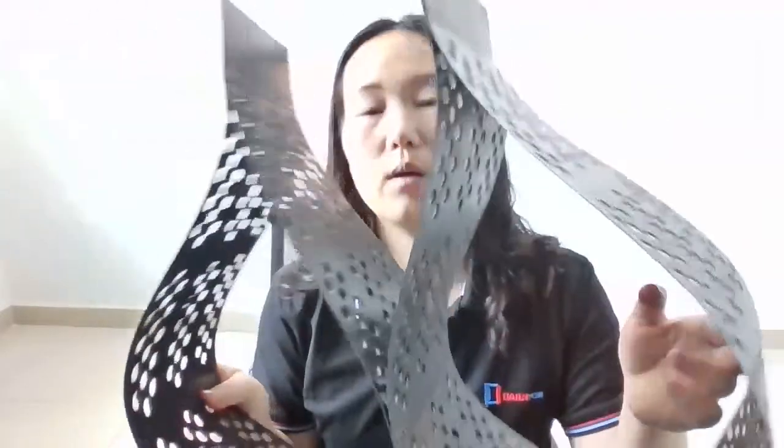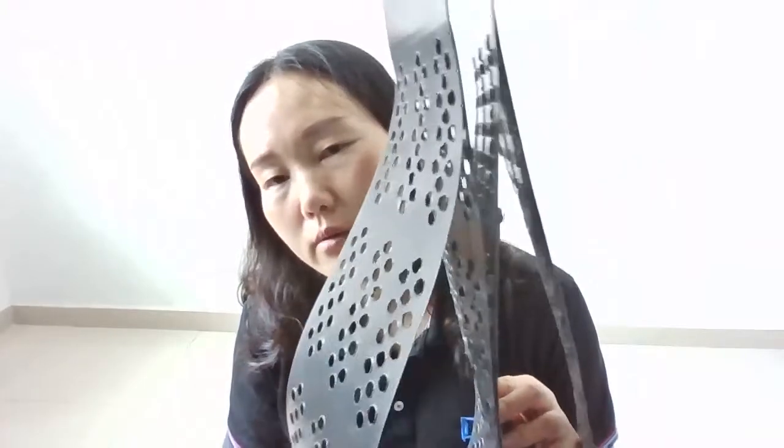It is widely used for landscaping, slope protection, road construction, waterlogged, environmental protection, parking lots, parking space, and so on.